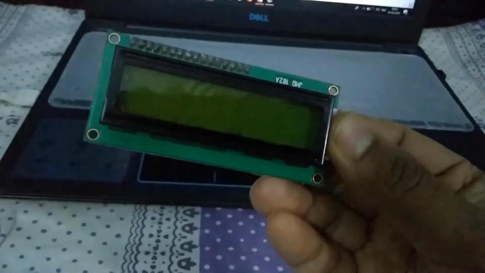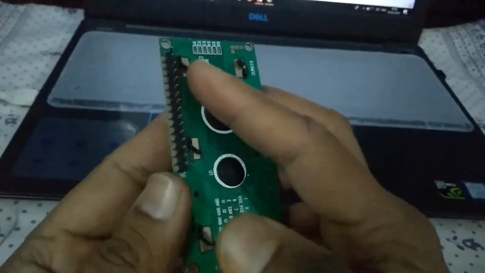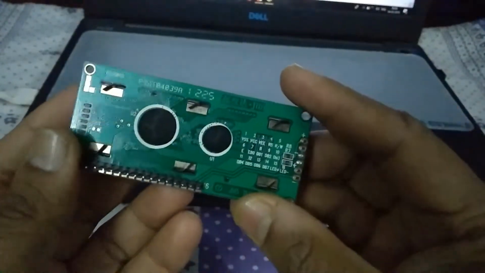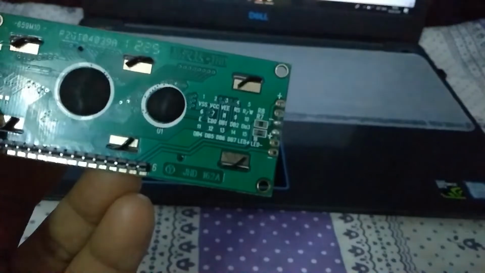So this is our LCD with a 16 pin connector. The pin number starts from here: 1, 2, 3, 4, 5, 6 and so on till 16. This is the back side of the LCD. You can see that the pin diagram is printed on the LCD at its back.